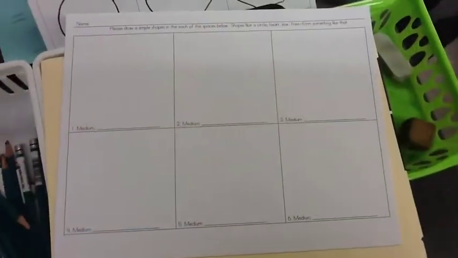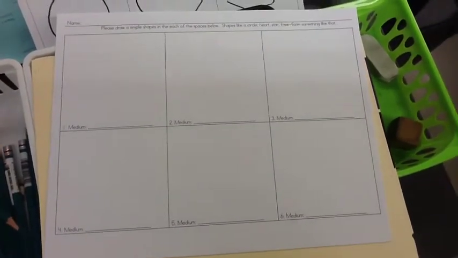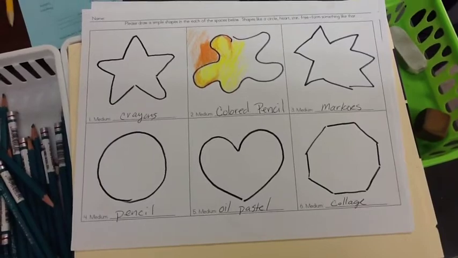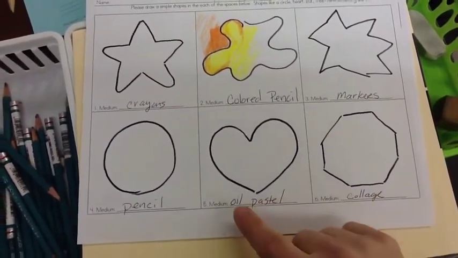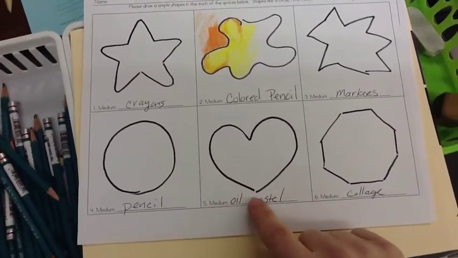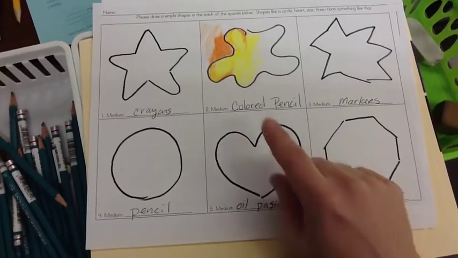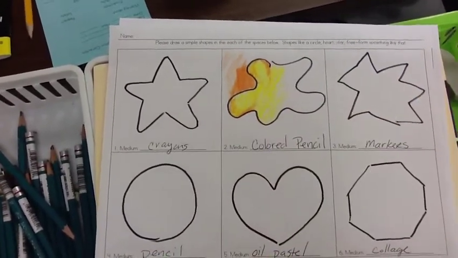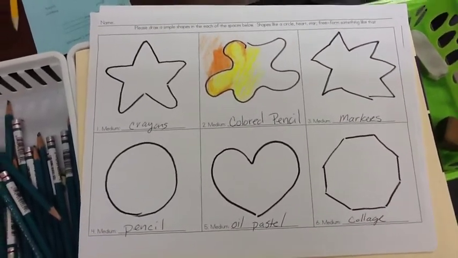I started out by giving every student a copy that looked like this and asked them to draw a shape in every space. So it would turn out similar to this. And then when they went to each of the stations that I created, I had them first write the medium that they were creating in that space, and then they had to experiment with that medium. I didn't give them any other information than that, just experiment in each of those spaces with that medium.